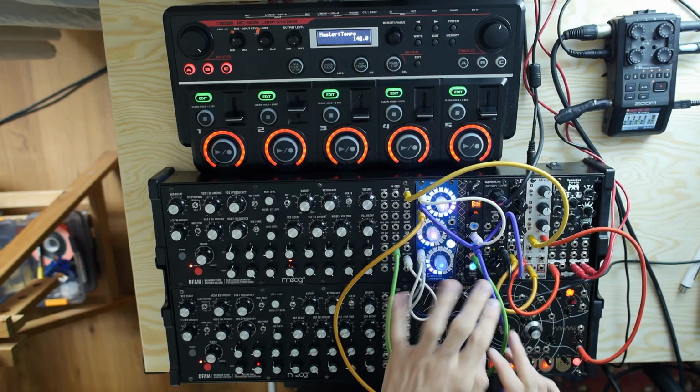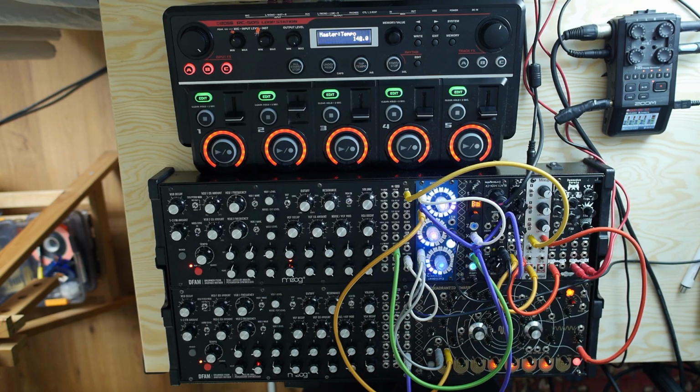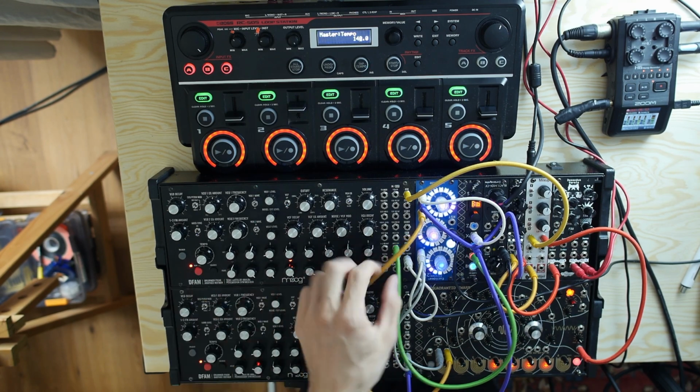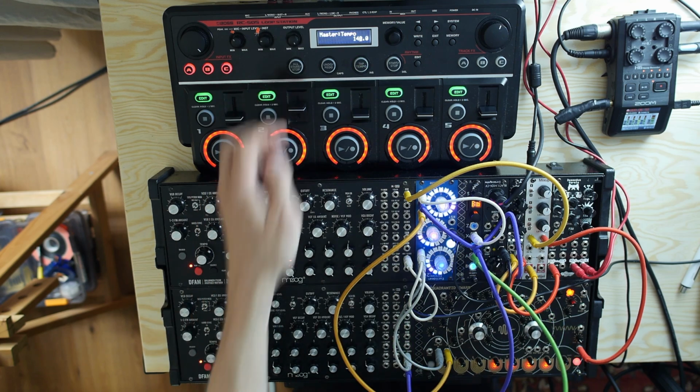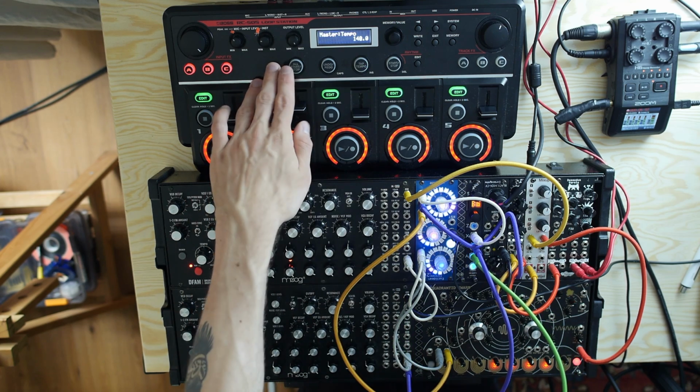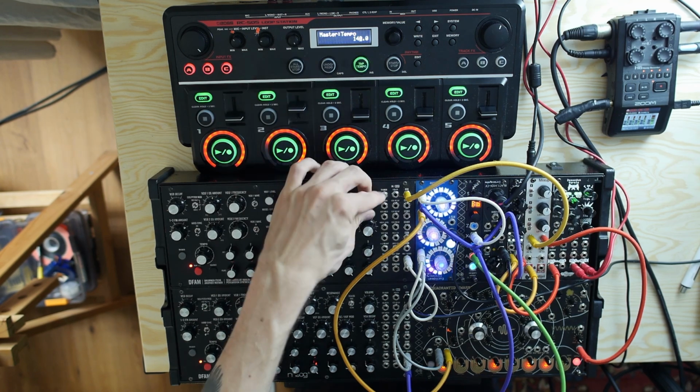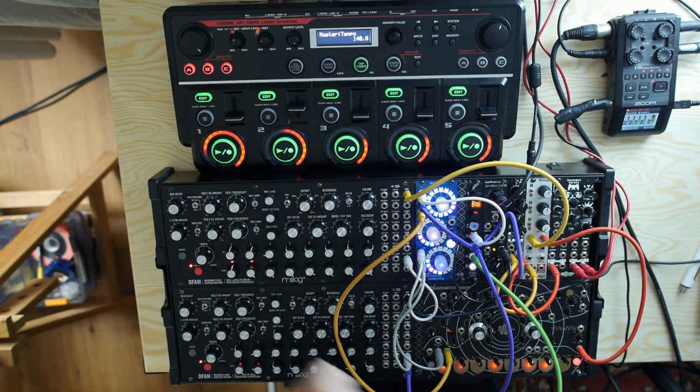You can also use the quantized LFO for the filter. So we just use this tone here. And we'll put the quantized LFO on the filter.